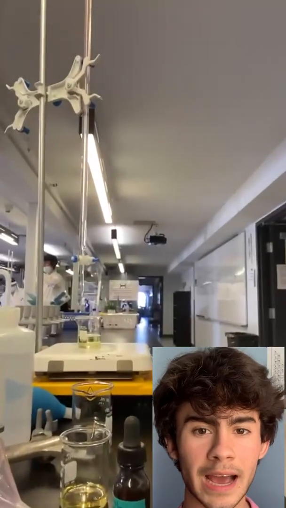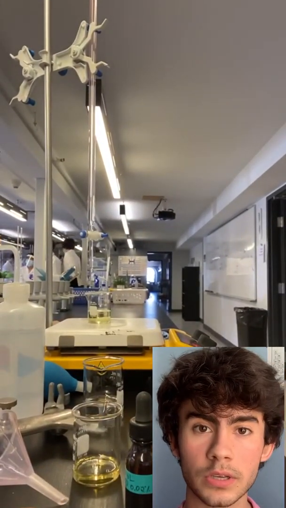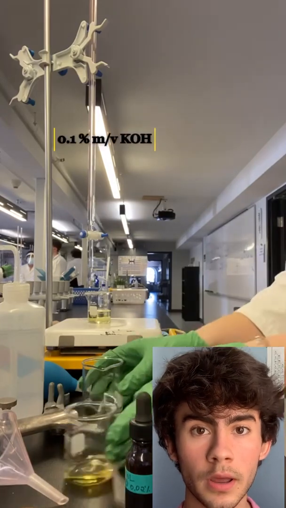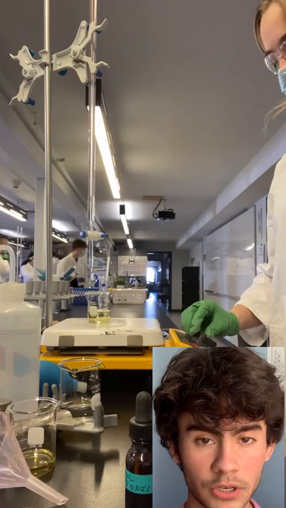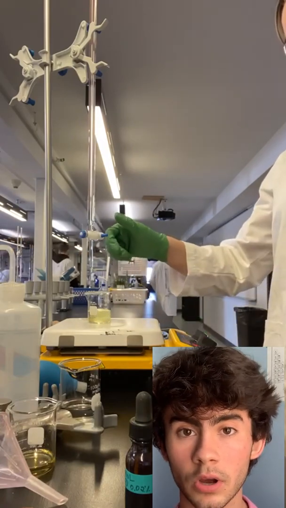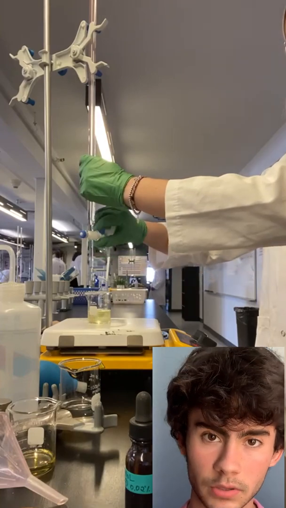As you will see during her lab, Emma performed what is called an acid-base titration, in which her titrant, a strong base, was a concentration of 0.1% mass volume of potassium hydroxide, KOH, and her analyte was an unknown concentration of a weak acid, which were the fatty acids in the vegetable oil.